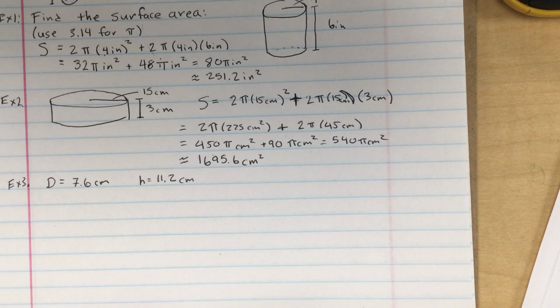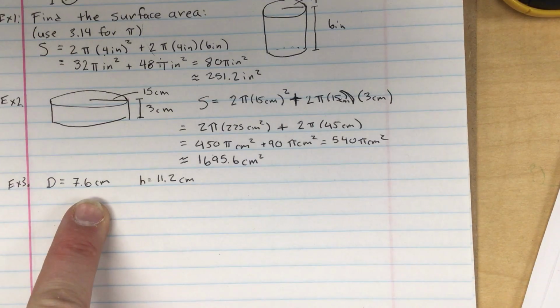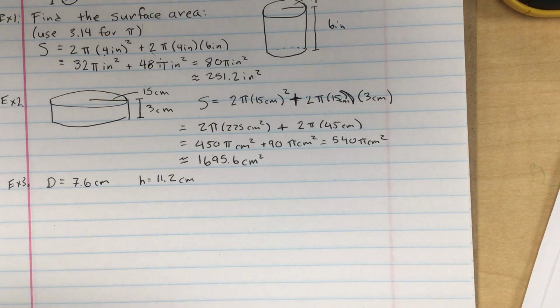And so what you're trying to figure out is the area of the label that covers the side of the can. So I'm going to pause the video right now. I'm going to read the question one more time. A cylindrical soup can is 7.6 centimeters in diameter and 11.2 centimeters tall. What is the area of the label that covers the side of the can? So pause it and try this problem.